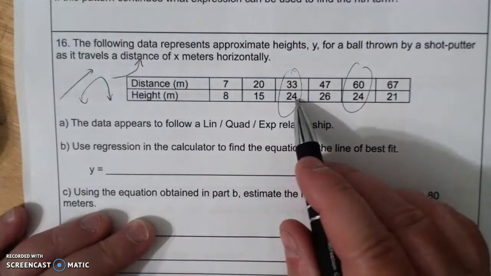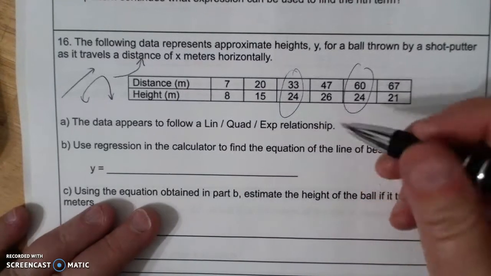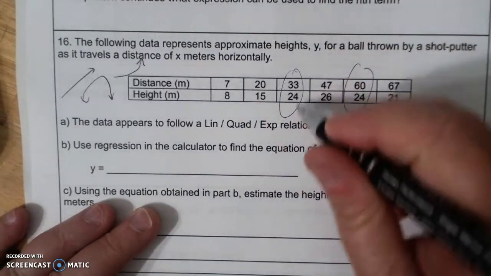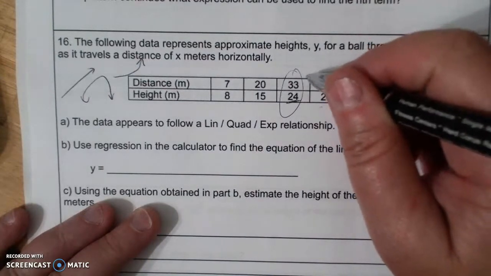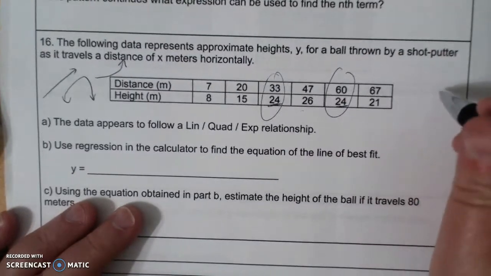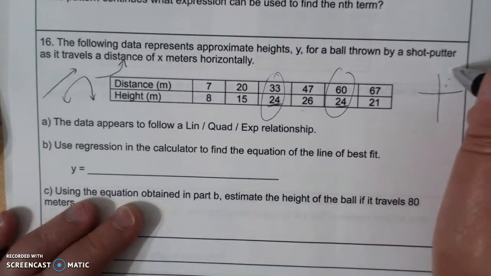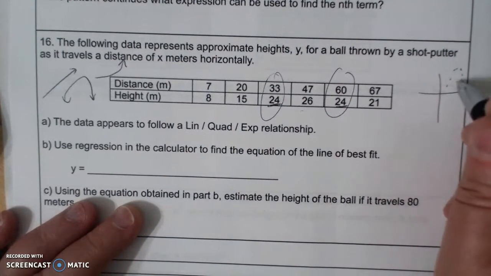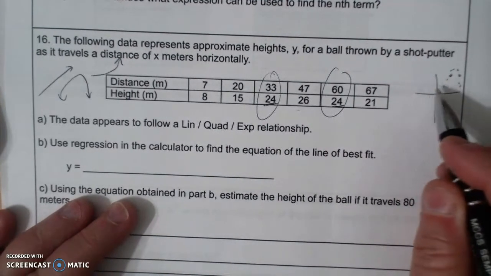So when I look at the data, and I'm hoping that R squared is super close to 1, I notice that I have two 24s after a peak. When I visualize it, it has a 24 here and a 24 here, so it does look quadratic.